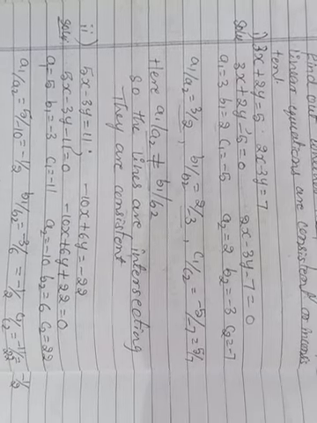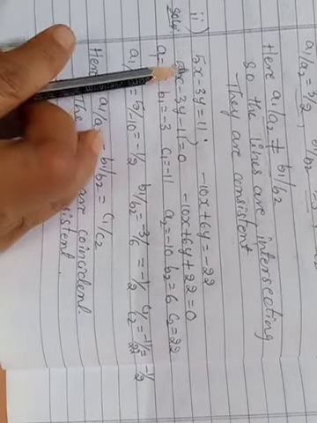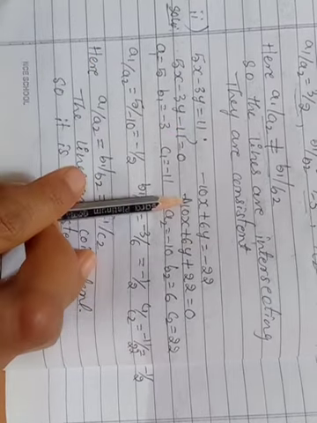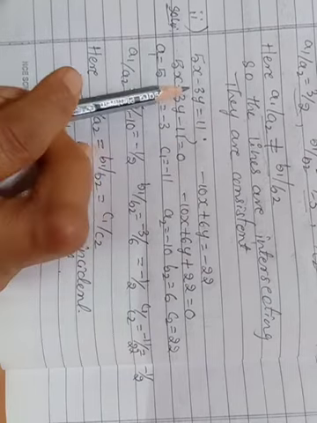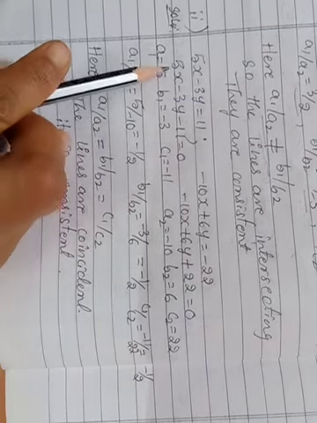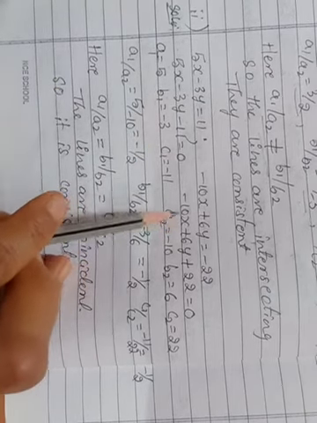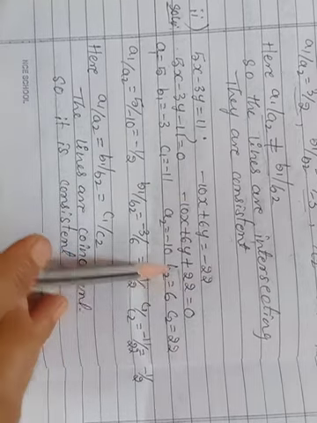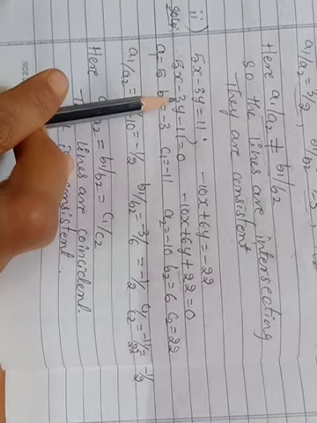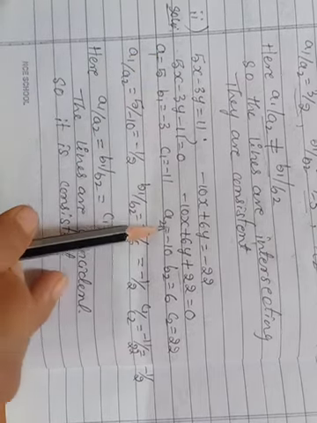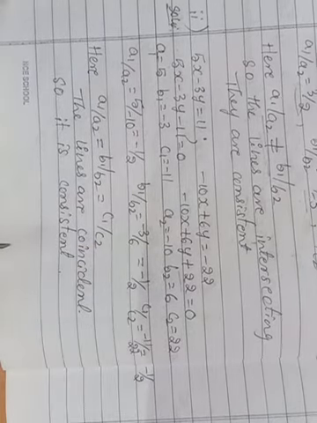Okay. Now let us go with one more example. One more problem of the exercise. 5x minus 3y is equal to 11 and minus 10x plus 6y is equal to minus 22. Send 11 to this side to make the standard form. 5x minus 3y minus 11 is equal to 0. Here also, minus 10x plus 6y minus 22 will become plus 22. Now write down the coefficients. A1 is 5, B1 is minus 3, C1 is minus 11, A2 is minus 10, B2 is plus 6, C2 is plus 22. Now let us find the ratios.